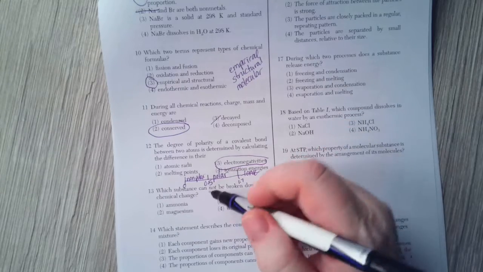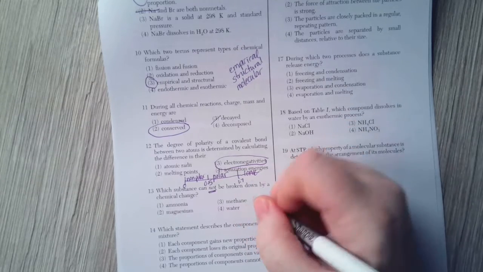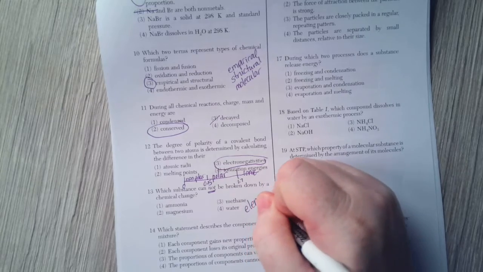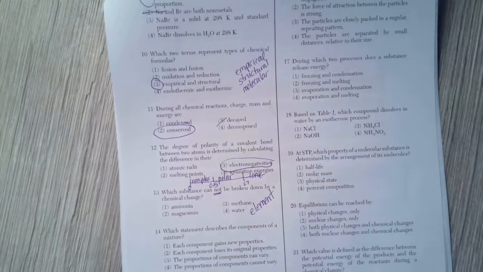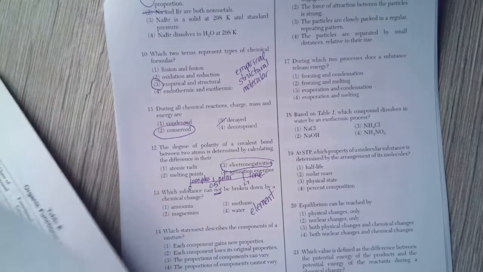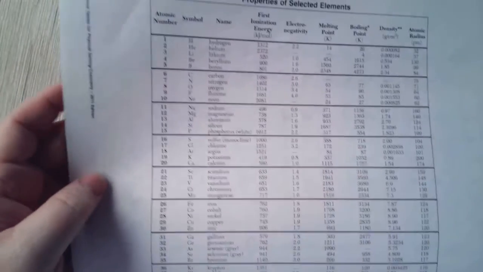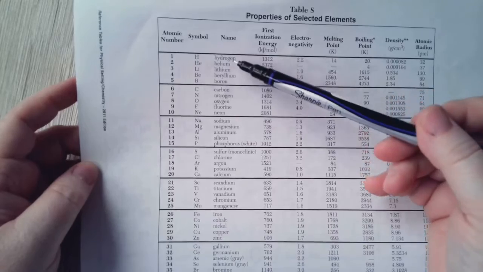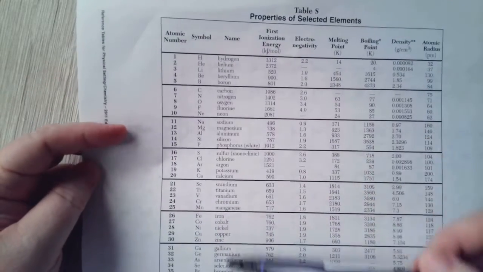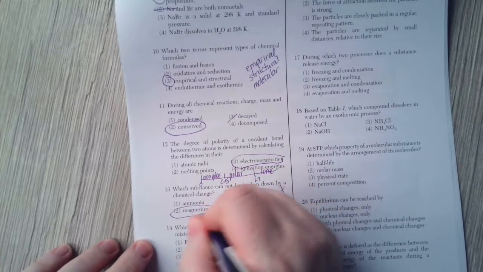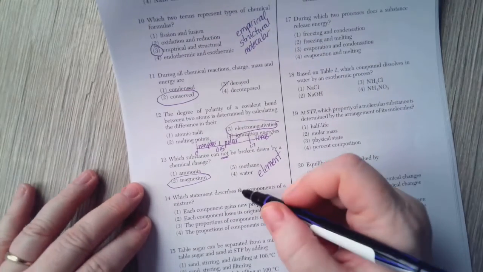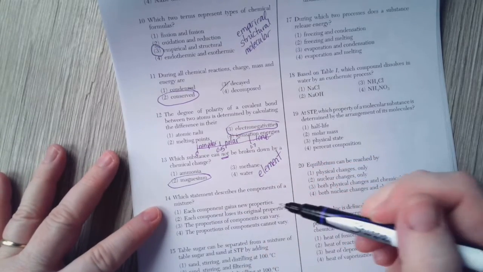Which substance cannot be broken down by a chemical change? That means I'm looking for an element. If you forgot what an element is, I hope not, but in case you did, start going through this list. Table S. All of these are elements. It's got to be on that list. When you go through that, you should find magnesium.